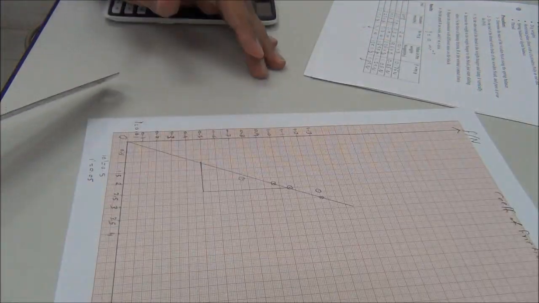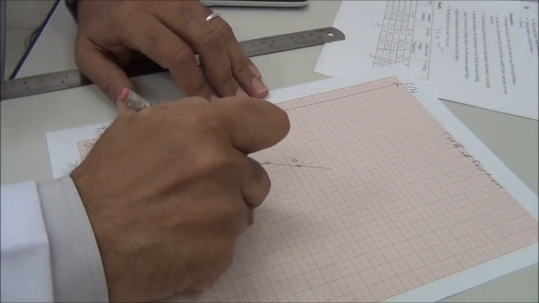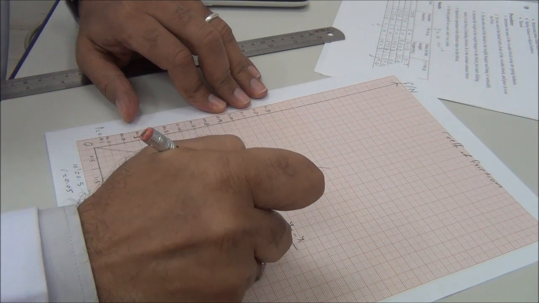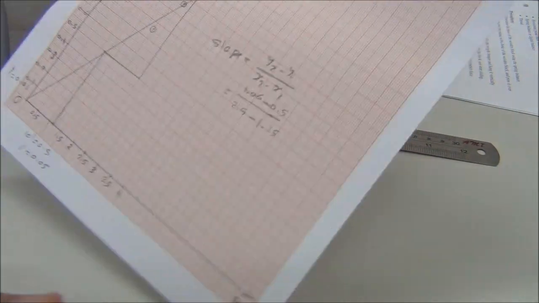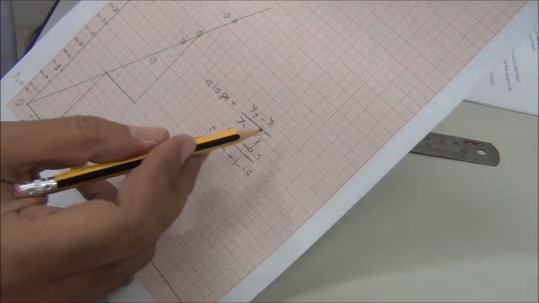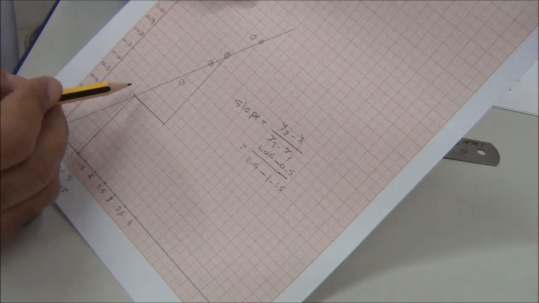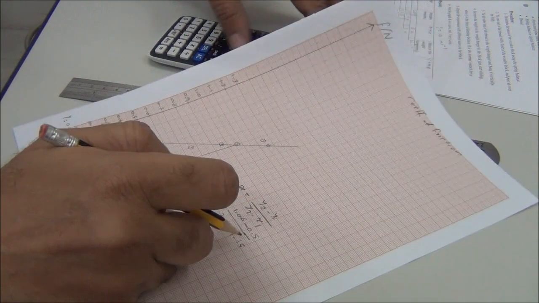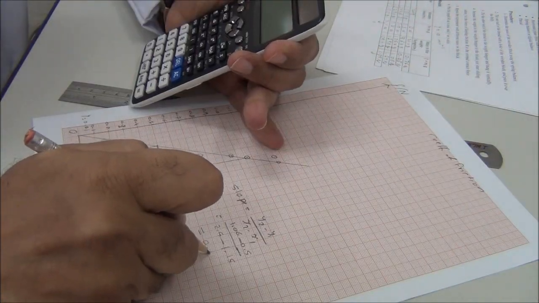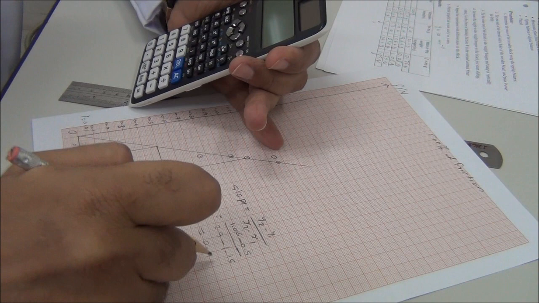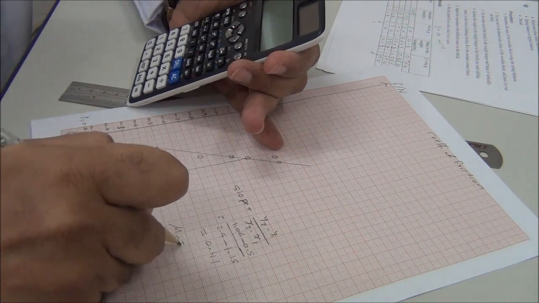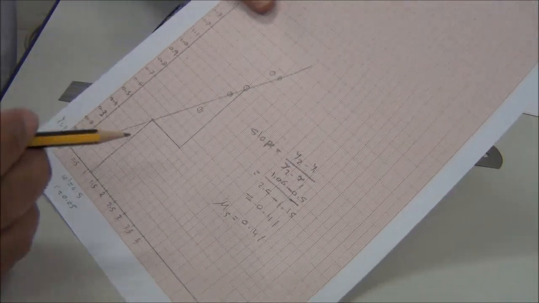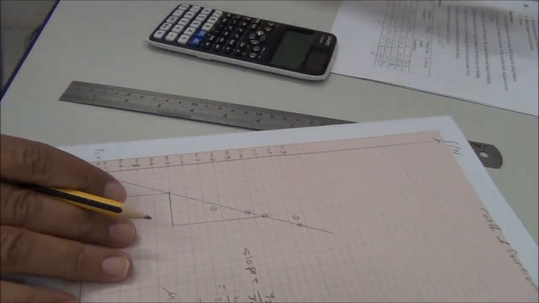We find the slope: y2 minus y1 over x2 minus x1. So these are the values, y2 minus y1 over x2 minus x1. We calculate this value. 0.41. So this is the coefficient of static friction. So the coefficient of static friction is 0.41.